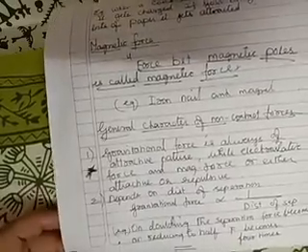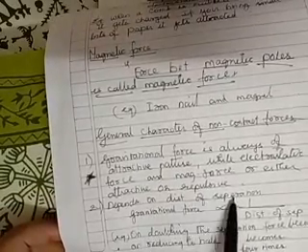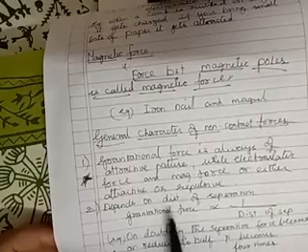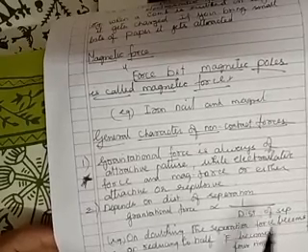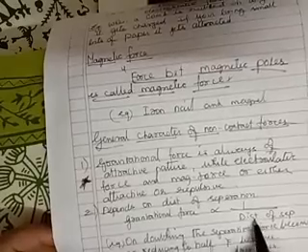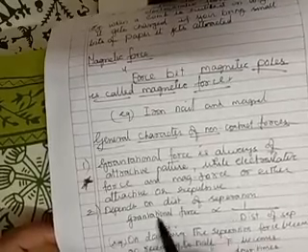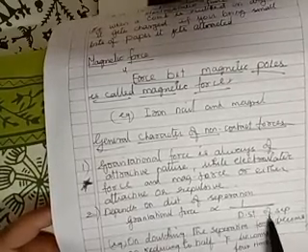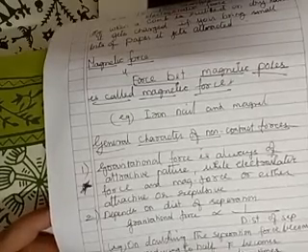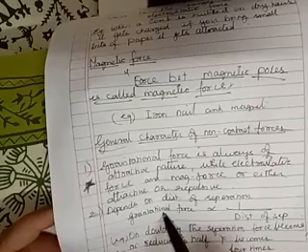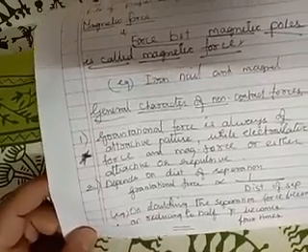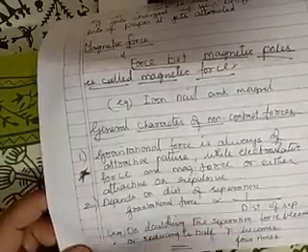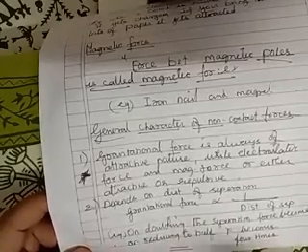Now, let's come to the last point. Depends on distance of separation. See this equation, very important. Gravitational force is inversely proportional to the distance of separation. What does it mean? If one is less, the other will be more. So, if the distance of separation keeps on increasing, what will happen to the force? Gravitational force decreases. So there is an example here. On doubling the separation, that means suppose the distance is doubled, what will happen to the force? The gravitational force will be 1/4.